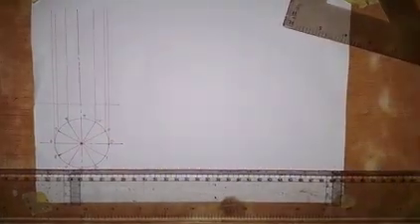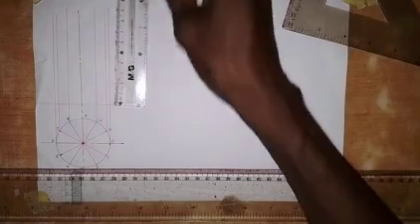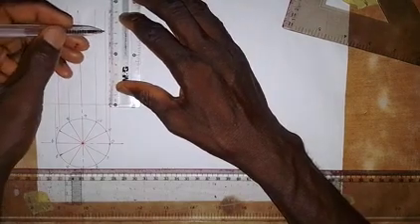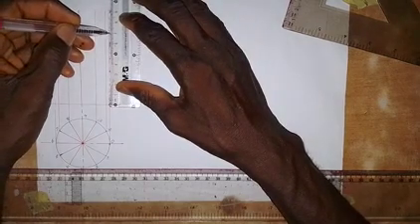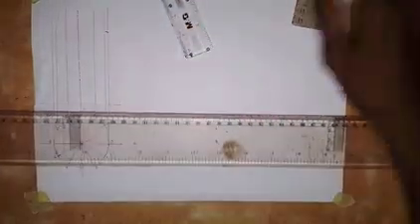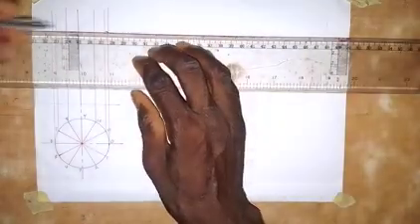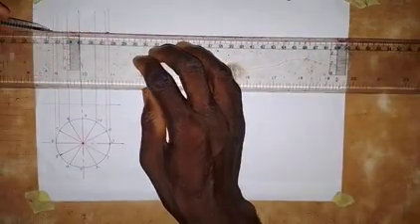Now, the next thing that we are going to do, we take a measurement of 70 millimeters, which is the height of the cylinder. So just come up here and draw a horizontal line like this.